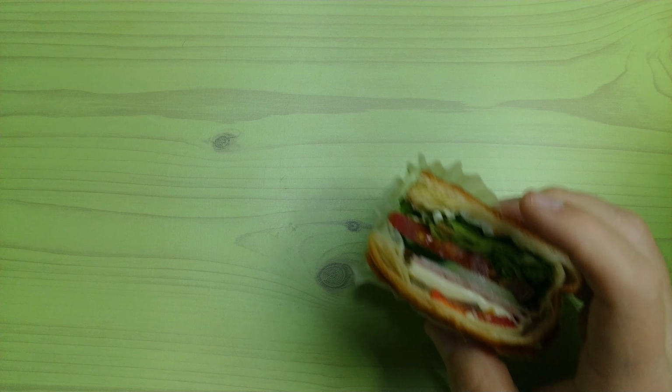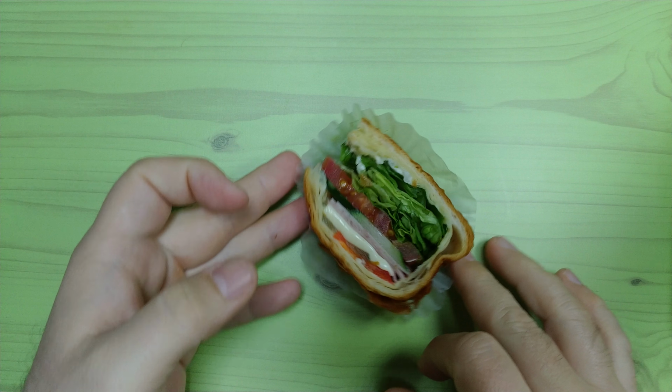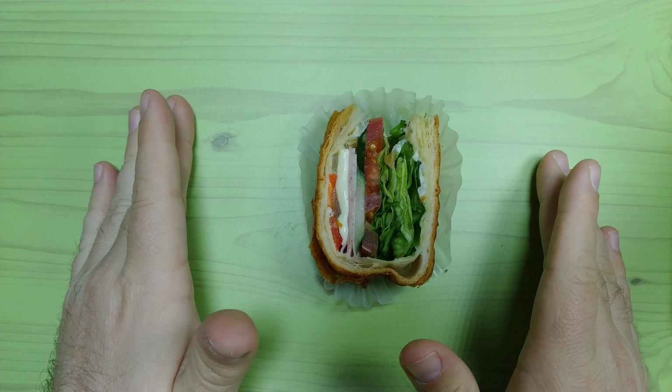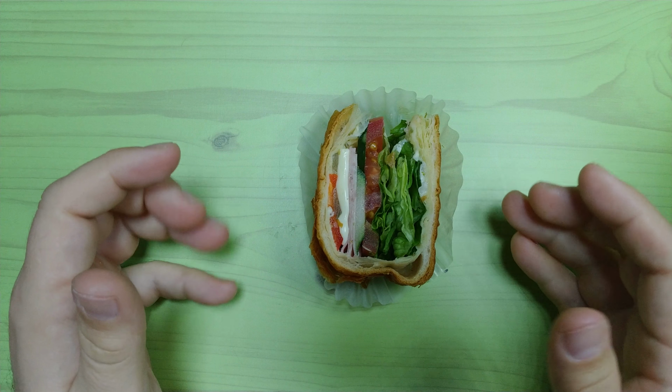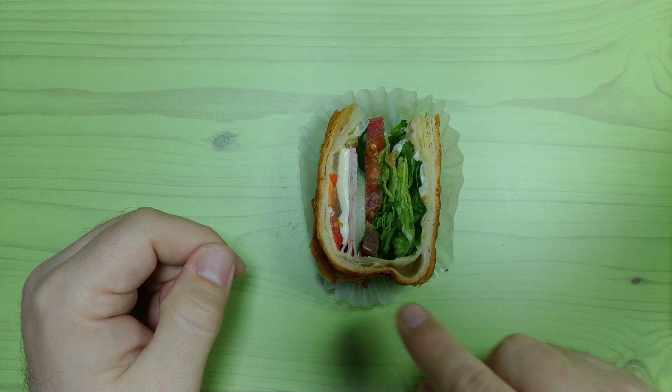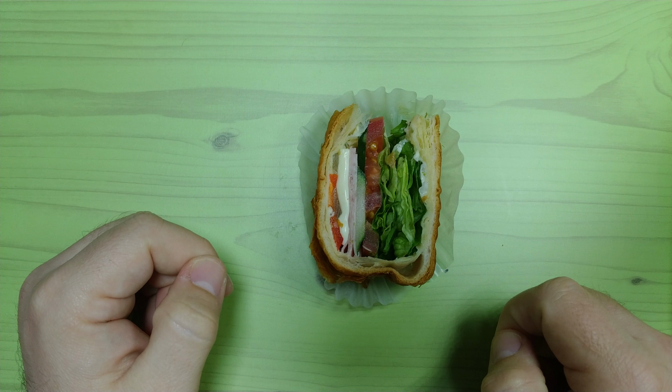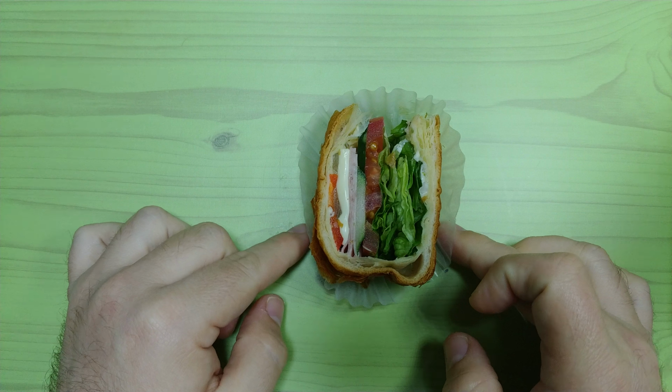Here we go. Don't want to drop it. There. Let's take a look at this for 1 minute. Think about all of the ways that you can describe this thing, okay? So let's take a look.